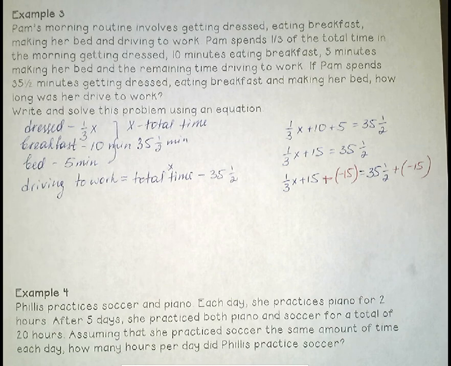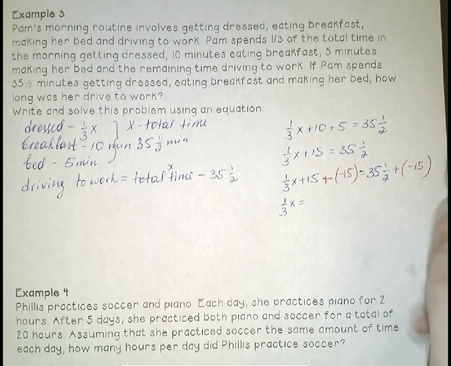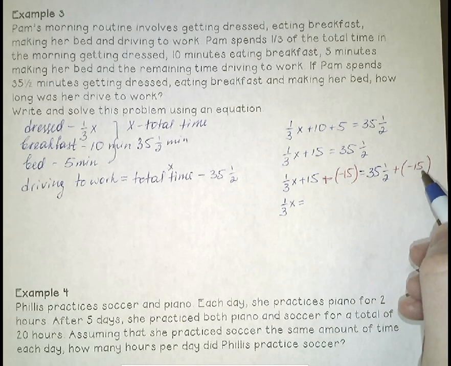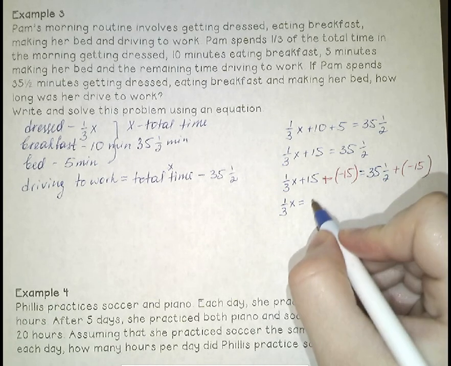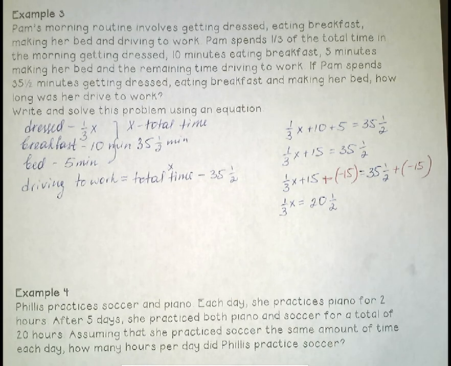Okay, so now I have 1/3 x equals, and 35.5 plus negative 15 will give us 20.5.